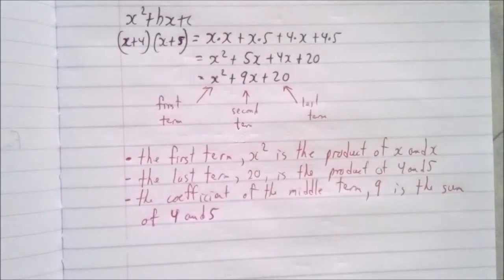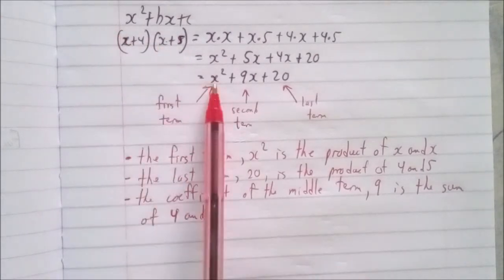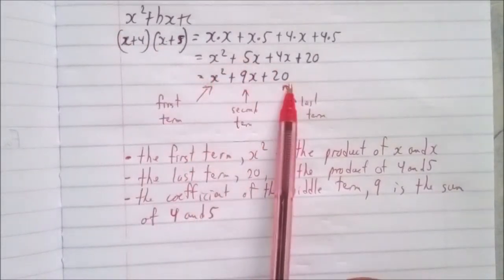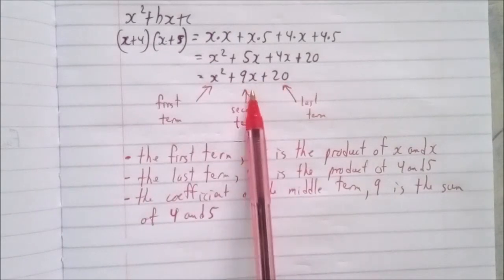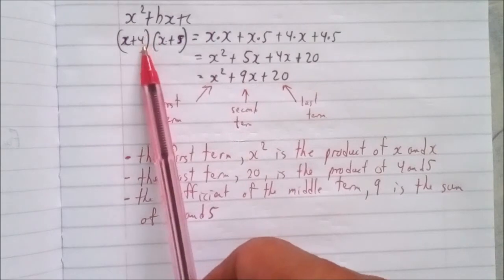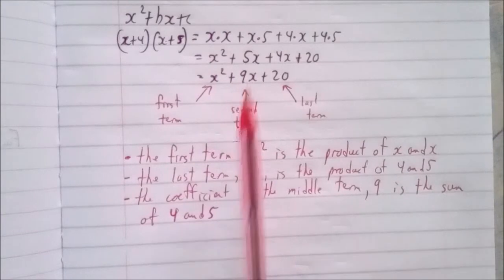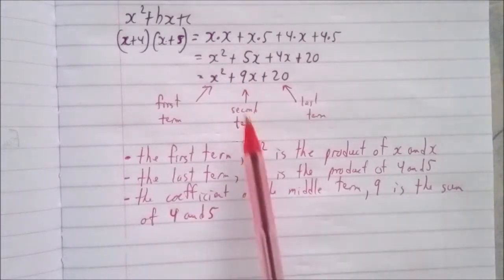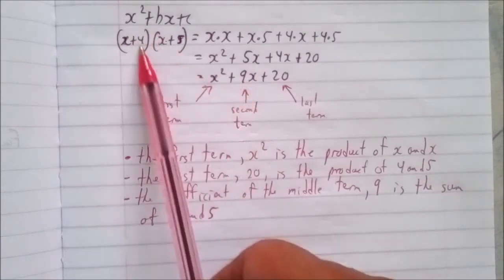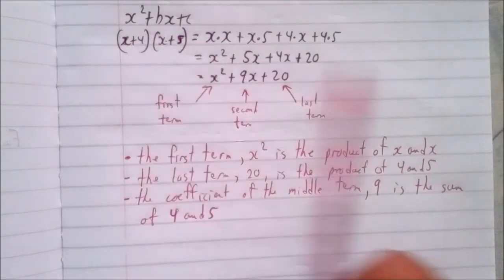Notice that shortcut, right? If you say x times x, you get x squared, and then go to the end. The end will be 4 times 5, which gives us 20. And then the middle term comes by saying 4 plus 5 times x, which gives us 9x. And that's what this is saying. The coefficient of the middle term 9 is the sum of 4 and 5. So to get this coefficient, just simply add the two last terms in each one of them. So that's how we work that out.